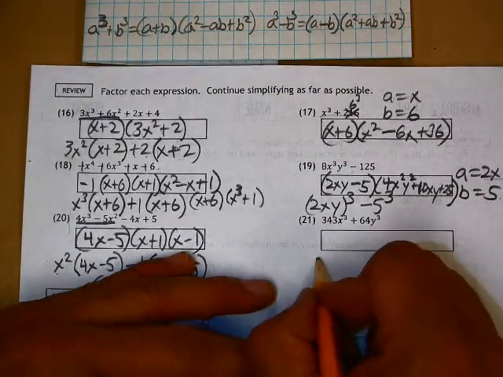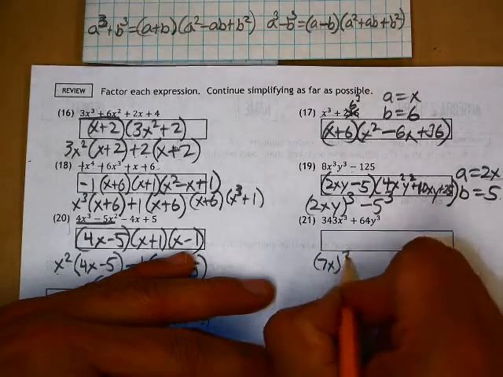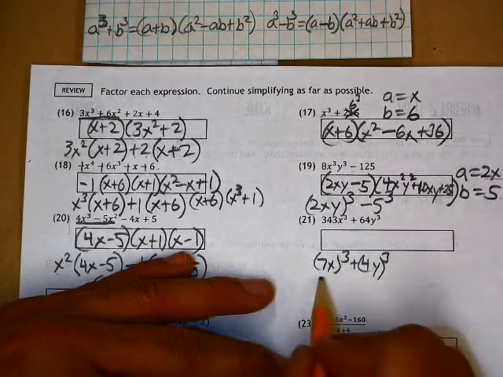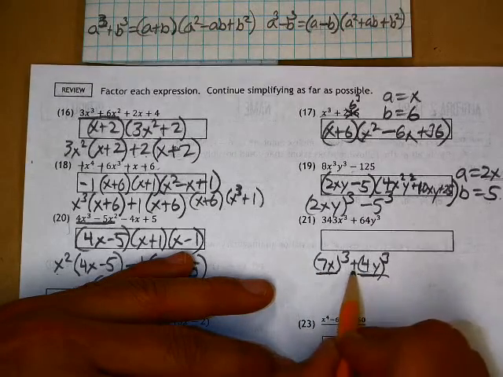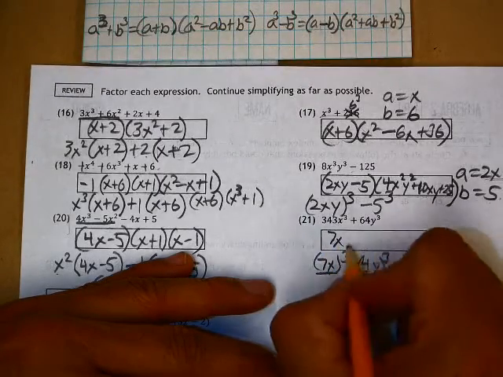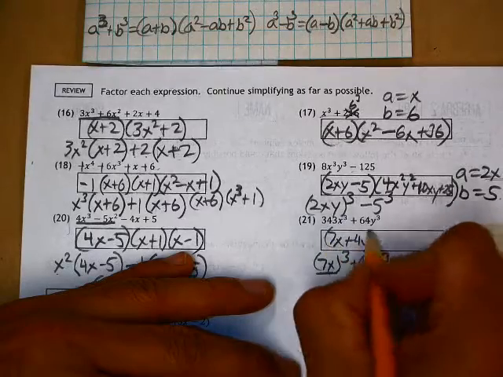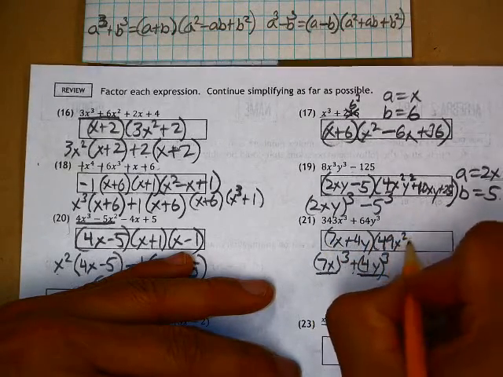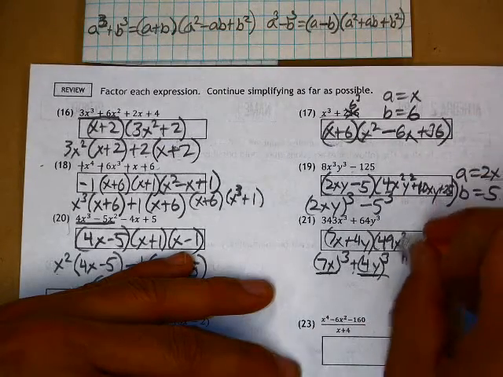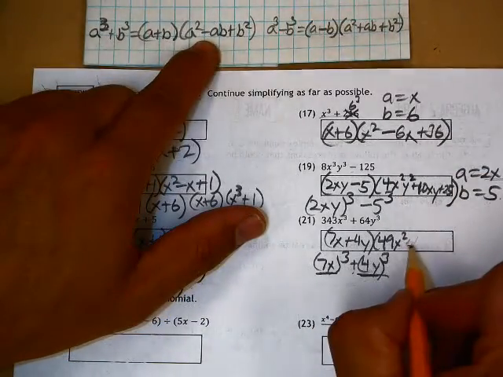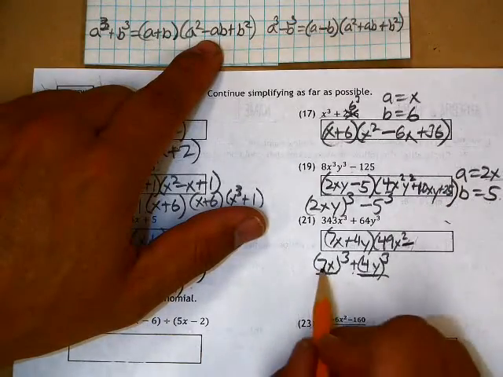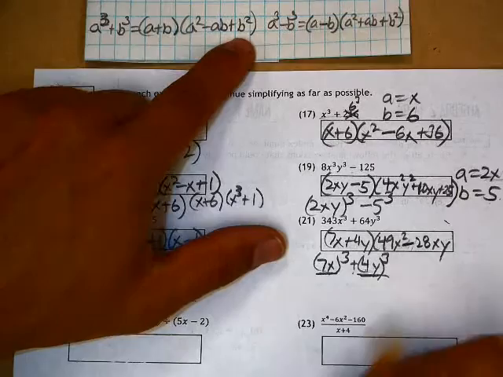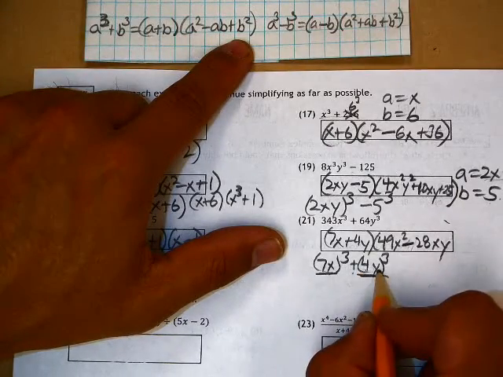So this one here, 7x cubed plus 4y cubed. So this is a, and this is b. I'm following the plus. So 7x plus 4y. A squared is 49x squared. Oops, this is a minus. Make sure you're following the correct formula right there. This times this is 28xy, and then b squared would be 16y squared.